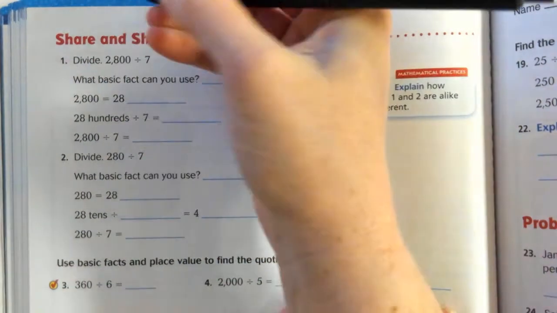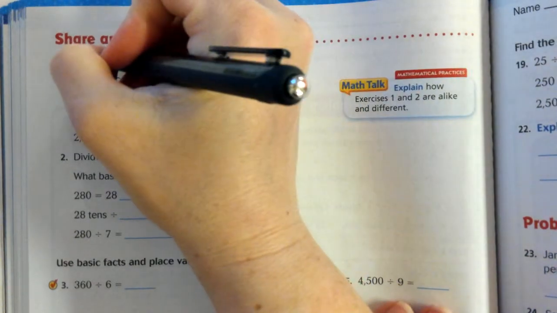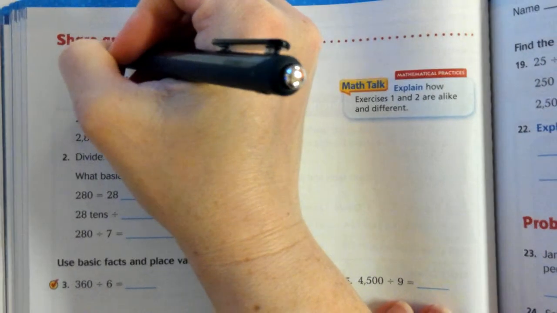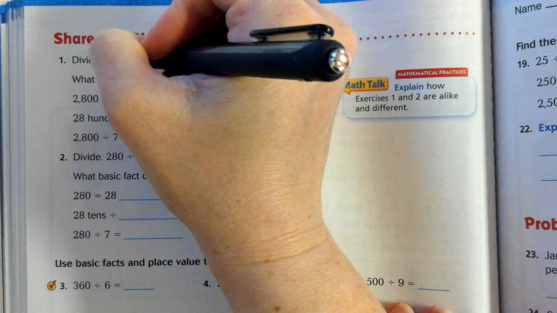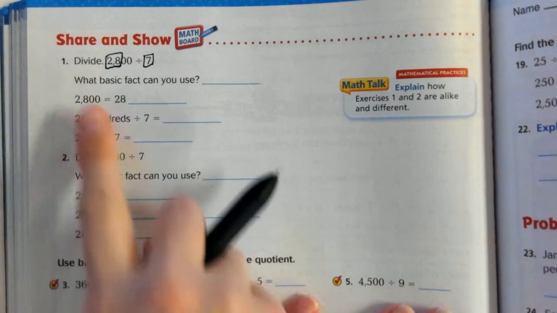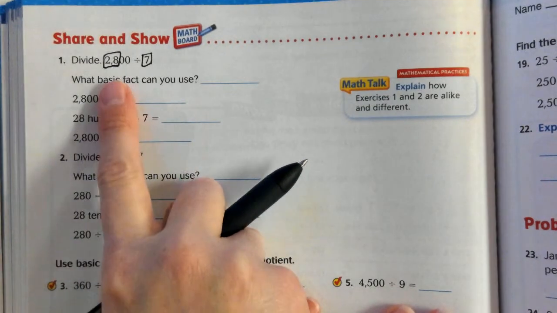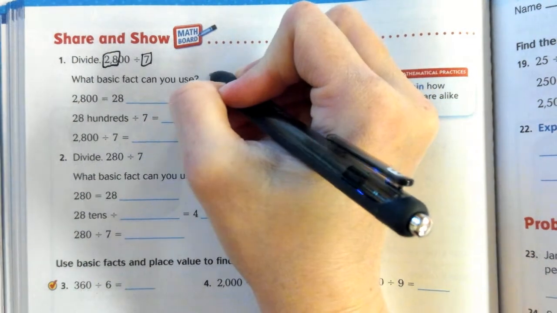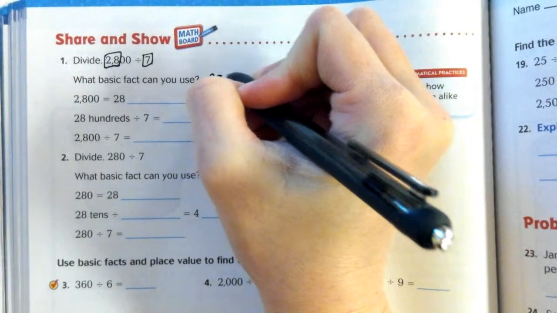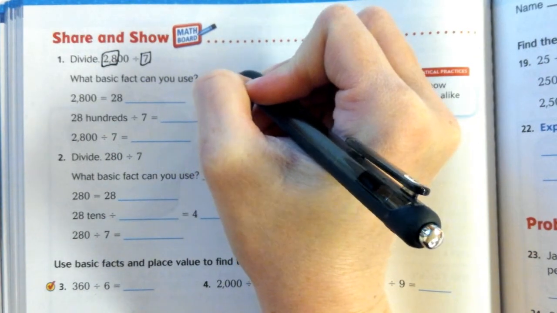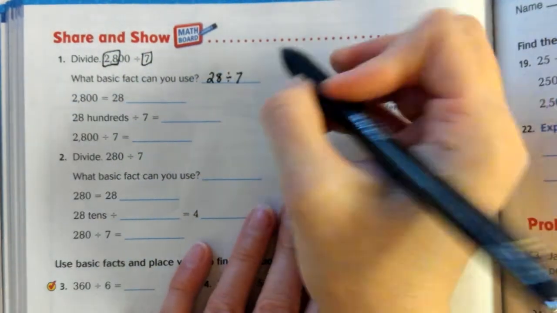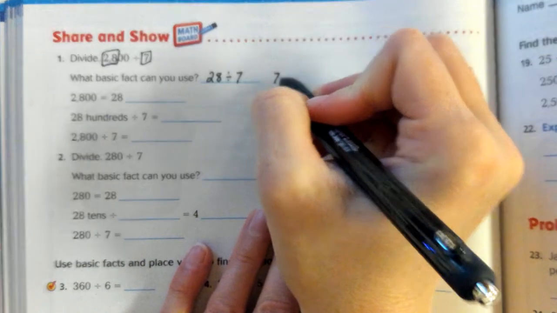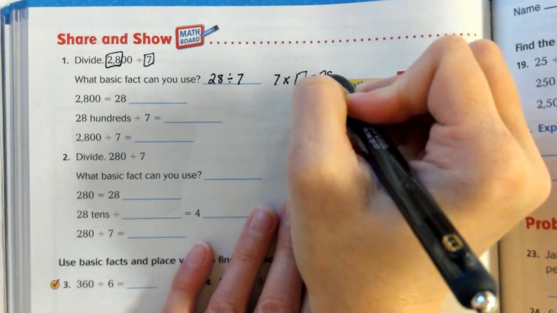All right, what is step 1? Step 1 is I draw a box around my non-zeros. And then it asks me, what basic fact can I use? Well, my basic fact is my non-zeros, 28 divided by 7. Again, I think in my head that 7 times my mystery number equals 28.